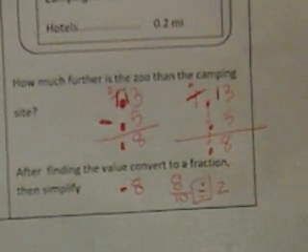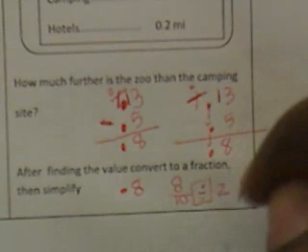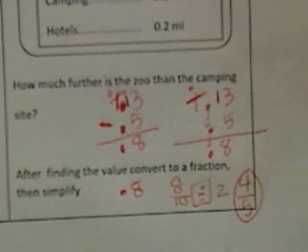What are we going to use to simplify this? 2. Yes. All right, what is 8 divided by 2? 4. What is 10 divided by 2? 5. Okay. You are ready.